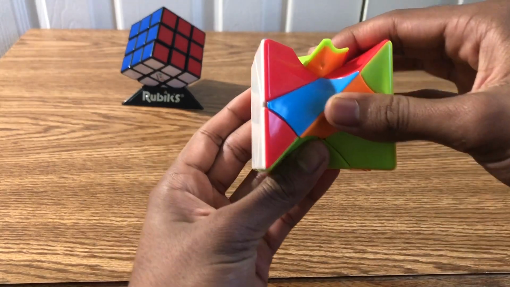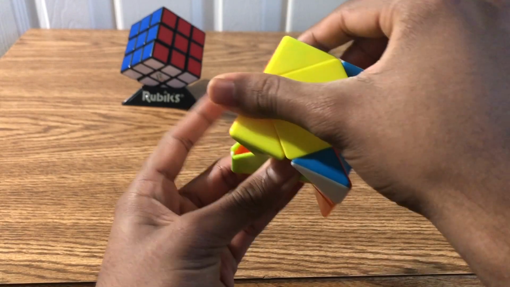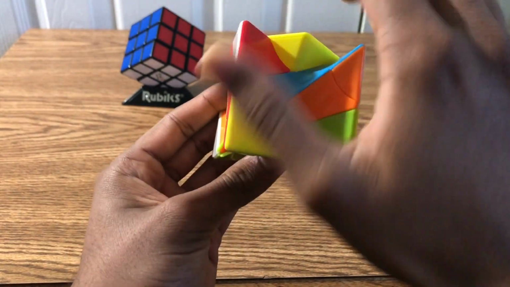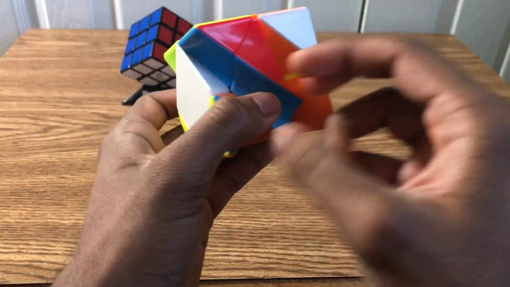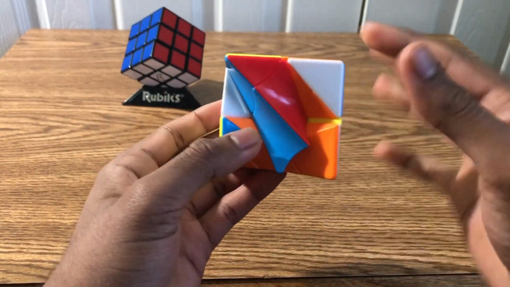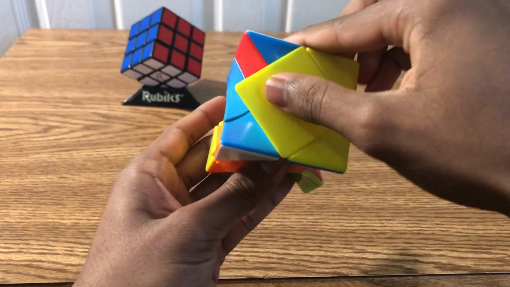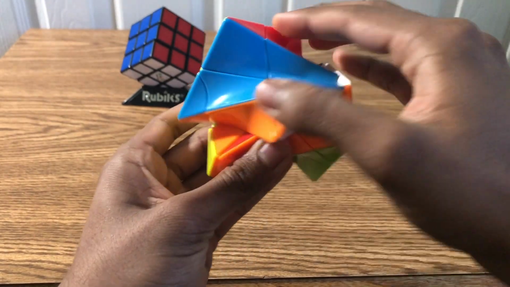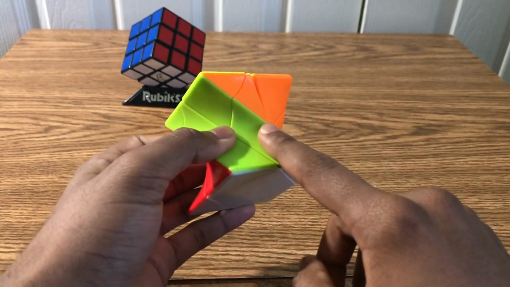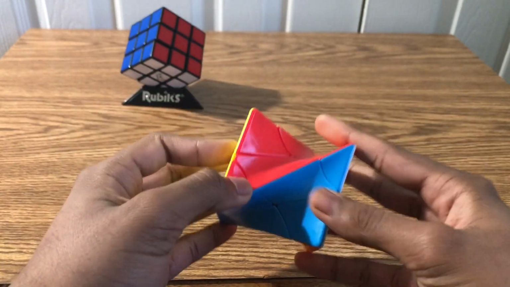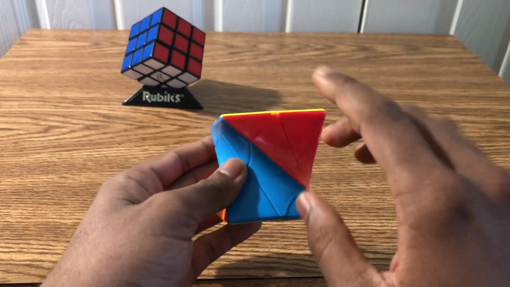So R down, L down, R up, L up. Okay, now you flip it to the other side, and now you do that again. And that will get your puzzle into shape. And what just happened to me, I don't know. I just got super lucky this time, but usually you don't.